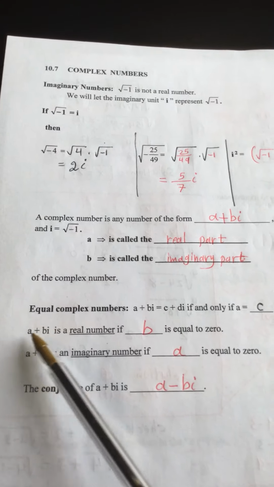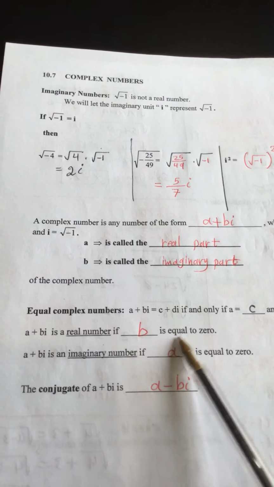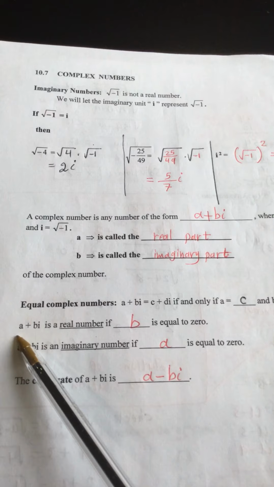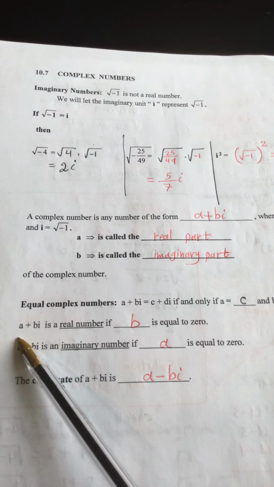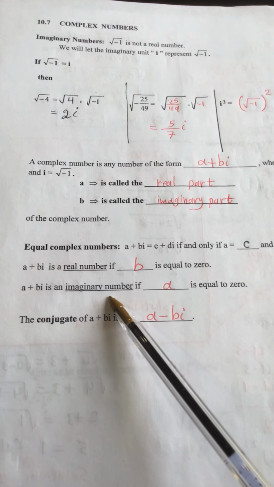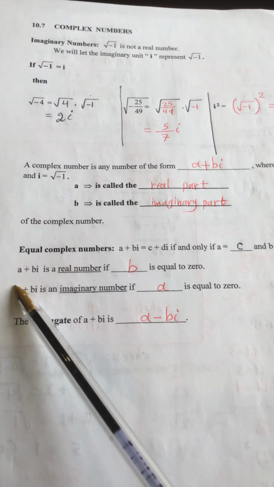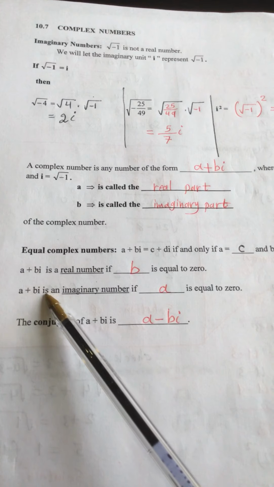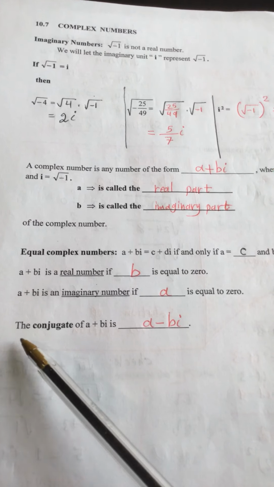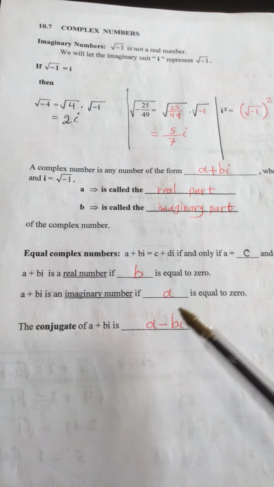Now, the complex number a plus bi is a real number if b is equal to 0. So if b equals 0, 0 times i is 0, so we get a, which is a real number. Now a plus bi is an imaginary number if a is equal to 0. If we substitute 0 for a, we get bi, which is a complex number. Now the conjugate of a plus bi is a minus bi.